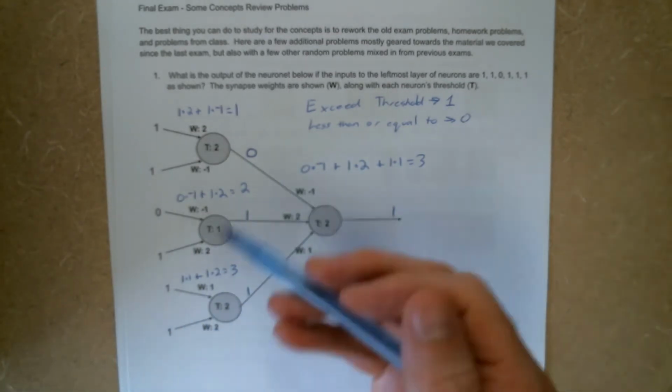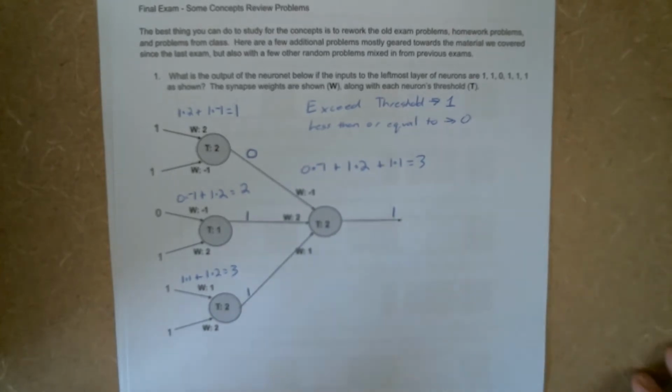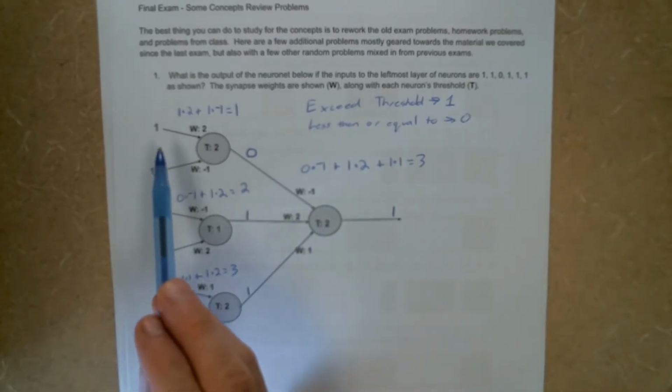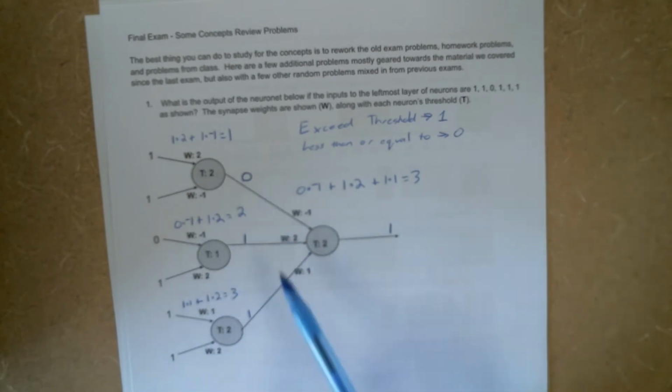But understanding how these work, understanding how they're connected, understanding that the inputs are always ones and zeros. It's the weights and the thresholds that can have larger values than that. But the inputs and the outputs are always ones and zeros. All right, let's take a look at the next one.